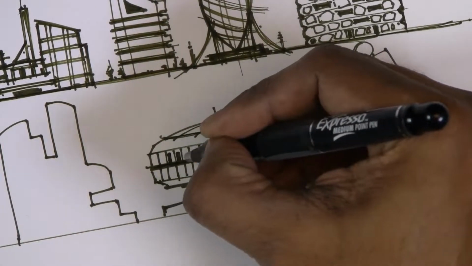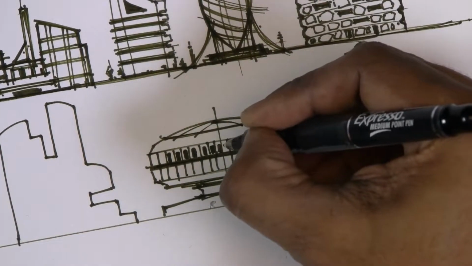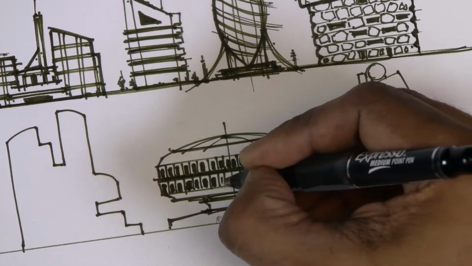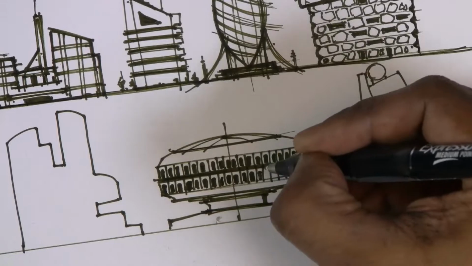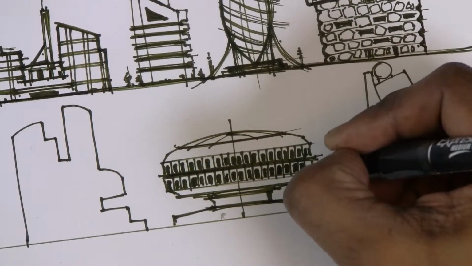Hey, this is Arvin. On today's episode of Driven to Draw, I am going to show you how to take two-dimensional shapes with a silhouette and populate them with details. So let's get started.